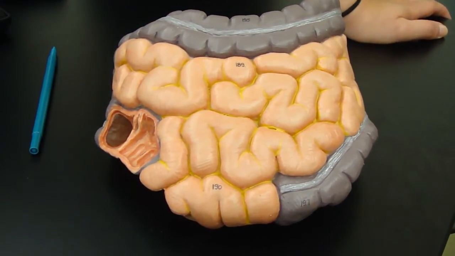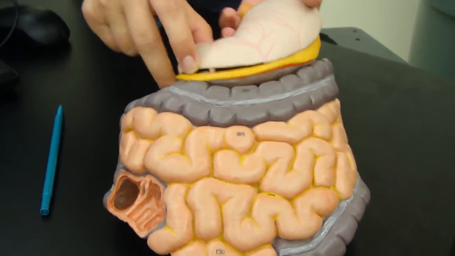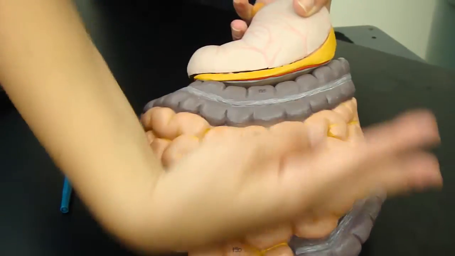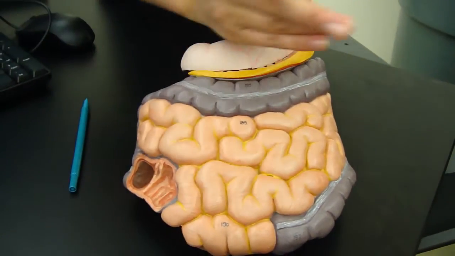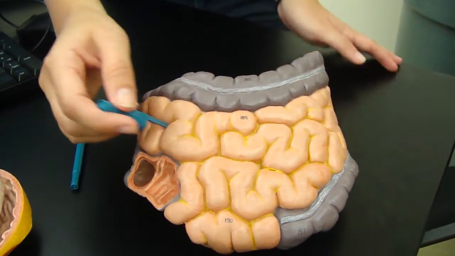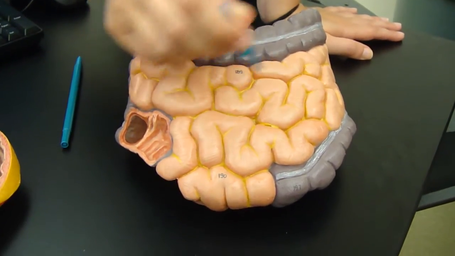Okay, so like we said, the stomach will sit here. Greater omentum comes off of the greater curvature, and it sits on top of the intestines. So this yellow right here is greater omentum. This yellow, any crevice that has yellow in it is going to be greater omentum as well.